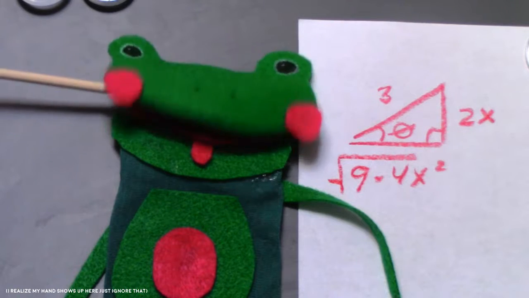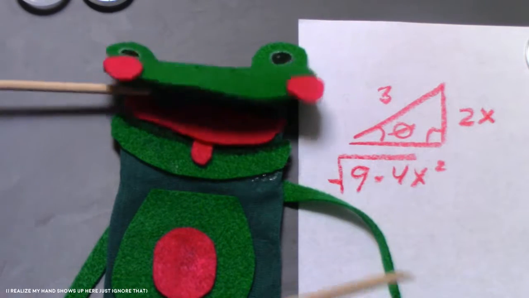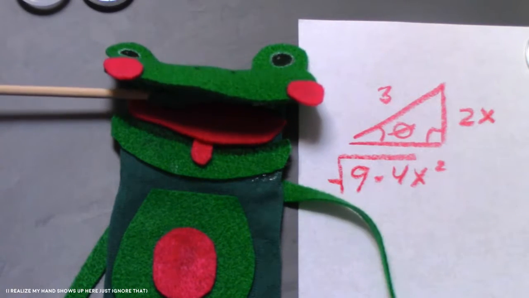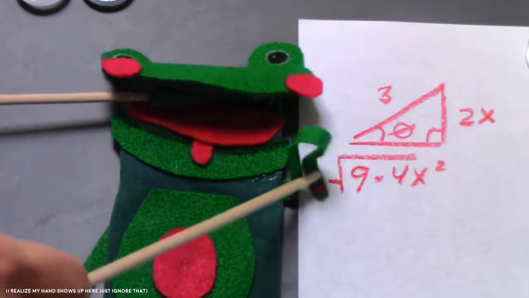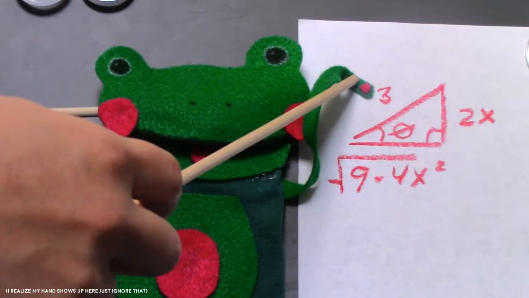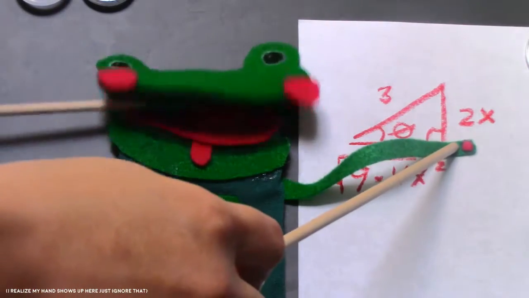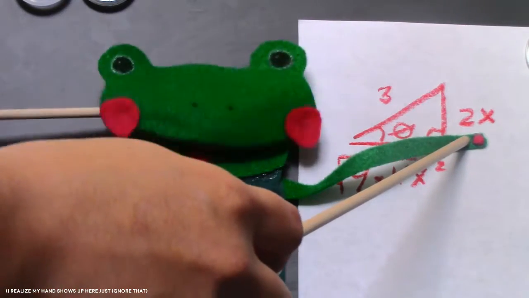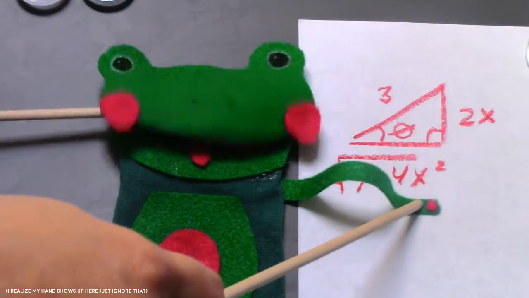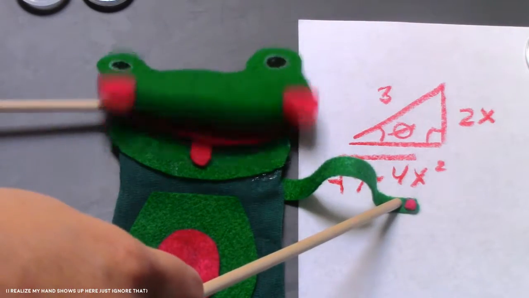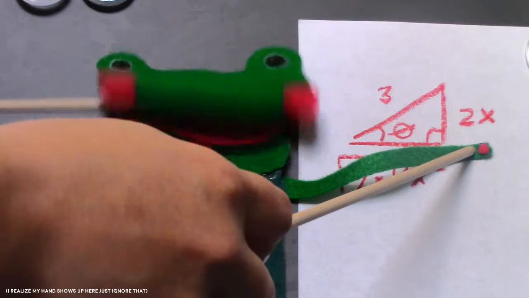When filling out the hypotenuse of the triangle, I will take the square root of the 9. Oh, I'm sorry. 3. On the side of the triangle, I've put 2x here because I've taken the square root of the x squared and the square root of the 4, giving me 2x.